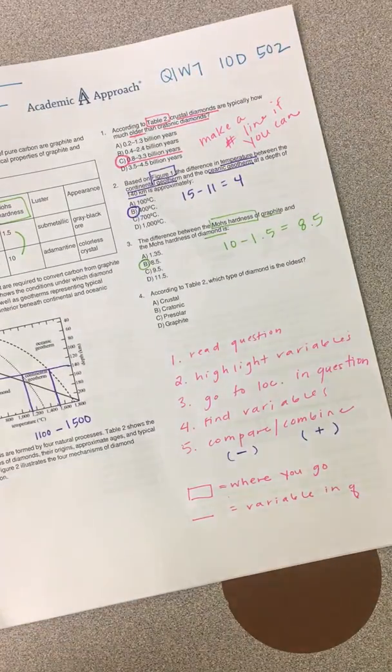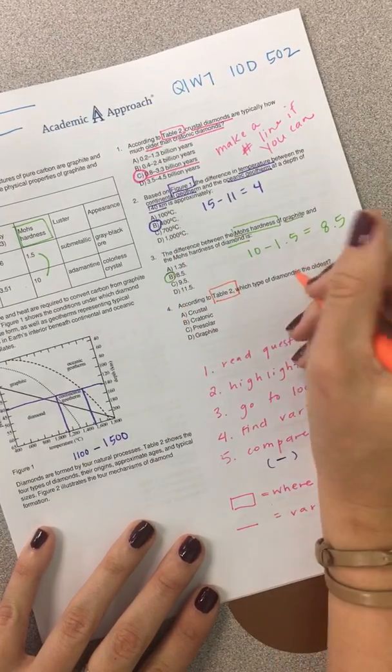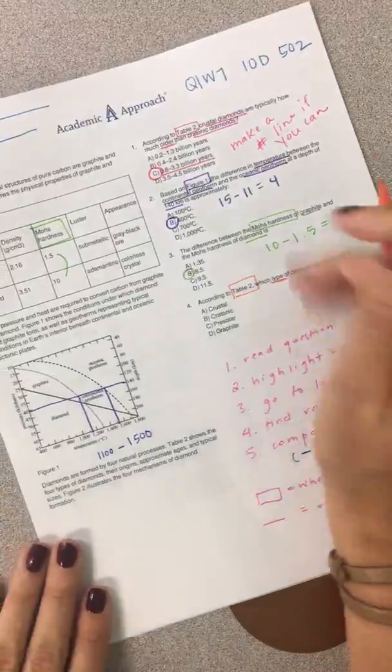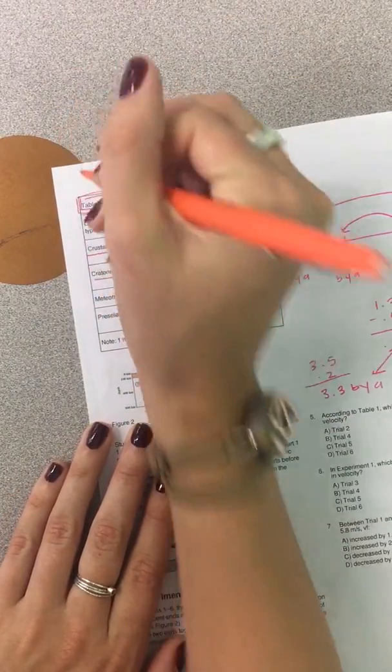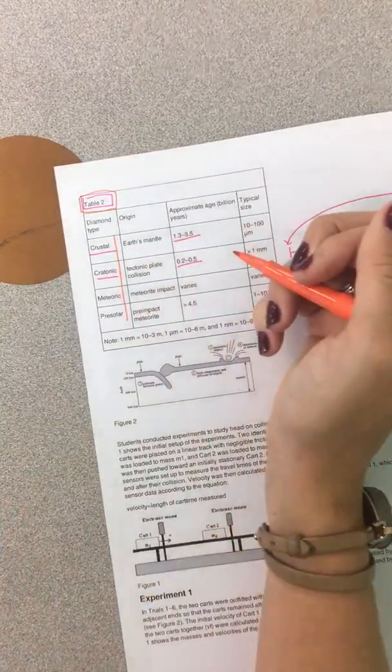Number 4. According to Table 2, so where I go is Table 2. Which type of diamond, so I'm going to look at type, is the oldest? All right, so I'm going to go to Table 2, and I'm going to find their age. Then I'm going to be looking at the types of diamonds. And then I'm going to find the age.